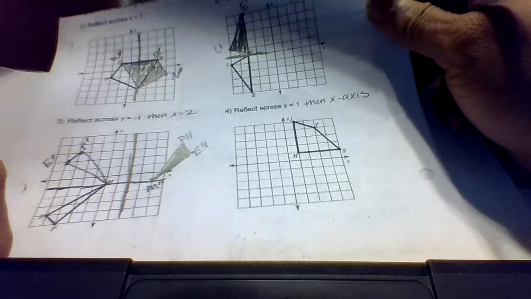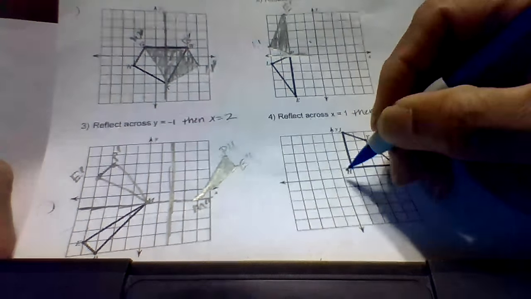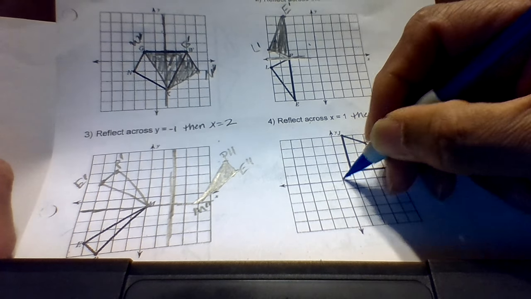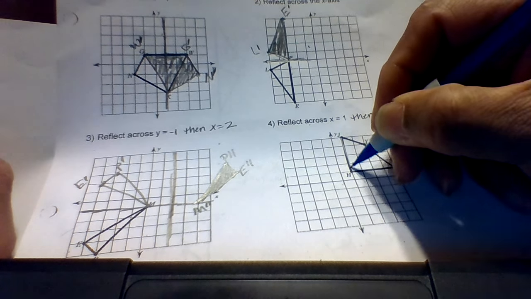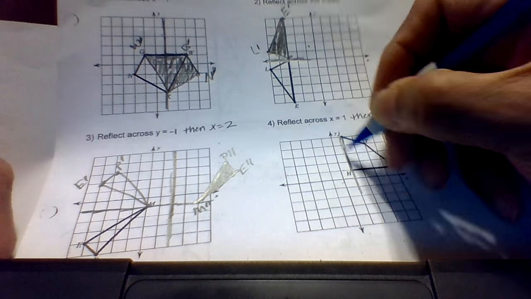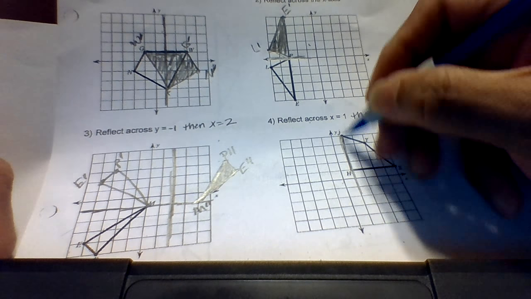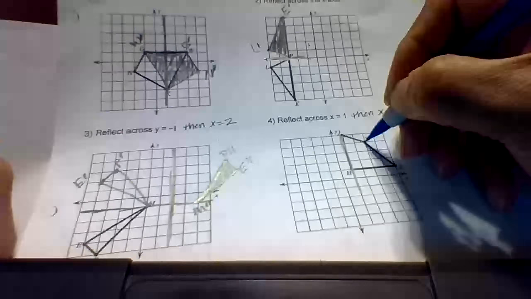Then the next one, reflect across x equals 1. And here's 0, 0. So here's 1. So this is a line where x equals 1. As you can see, this one and this one, J and H, fall on the reflection line. So there's nothing I can do with those.